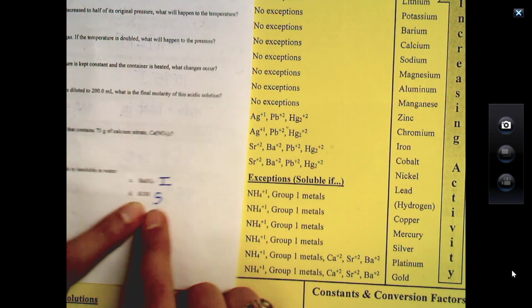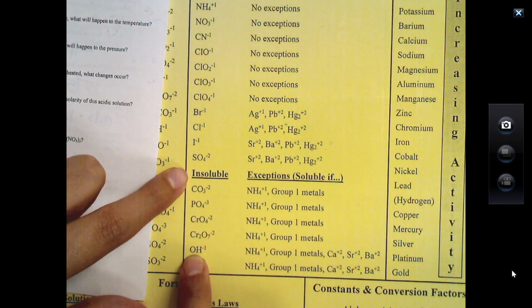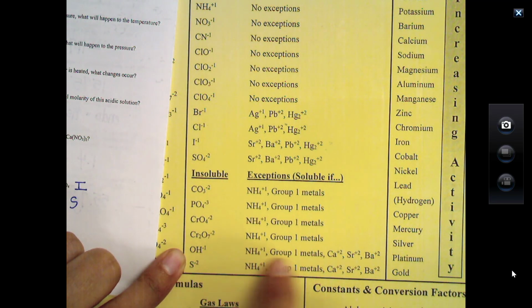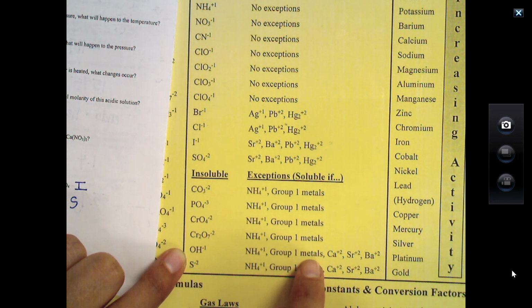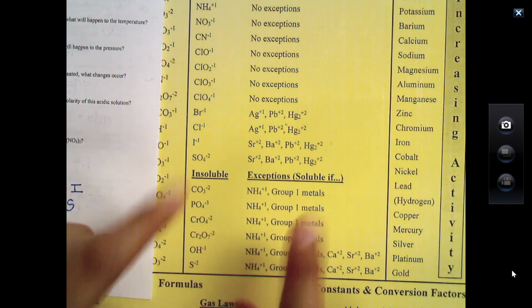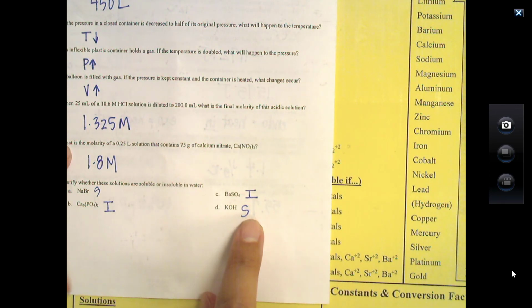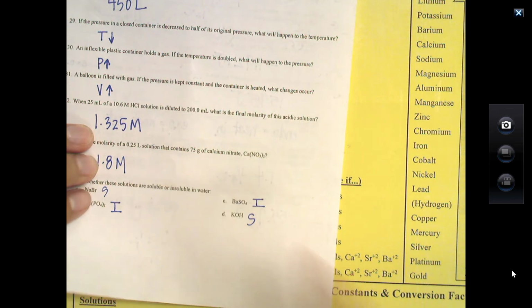And then in letter D, KOH, we find OH. OH is in the insoluble list. There are a number of exceptions. K is a group 1 metal. If you turn the periodic table over, you'll see that. And so because OH is insoluble, but there is an exception, it flips to being the opposite, and so it is in fact soluble. Alright, so that concludes page 3 of the review.